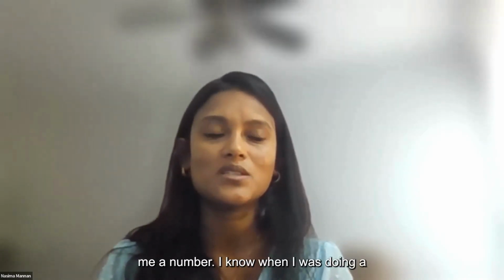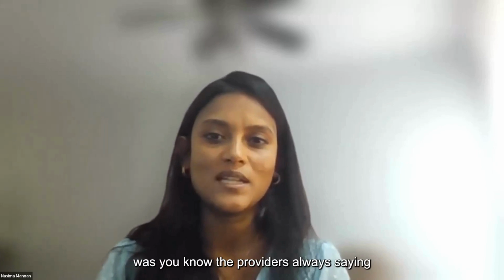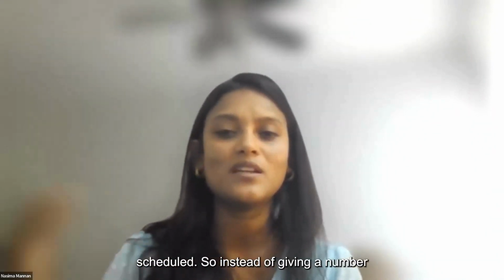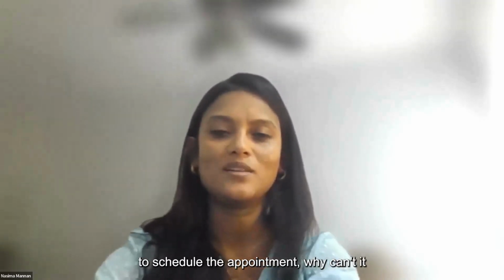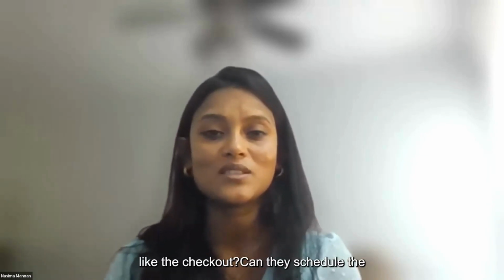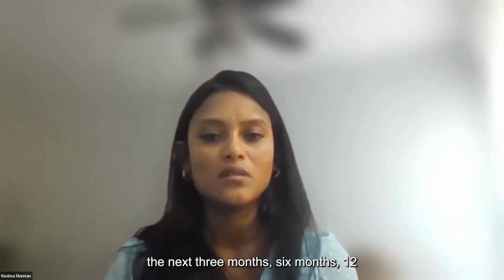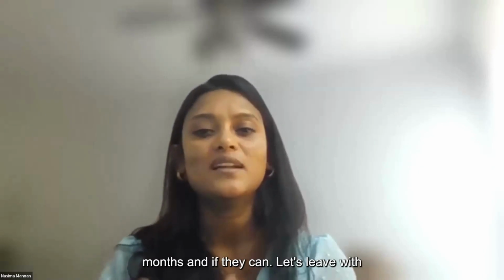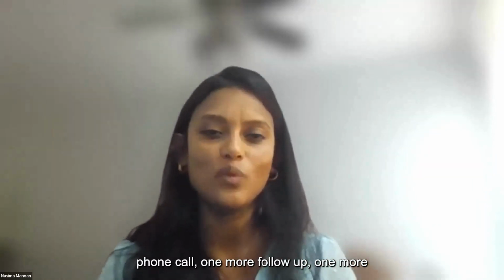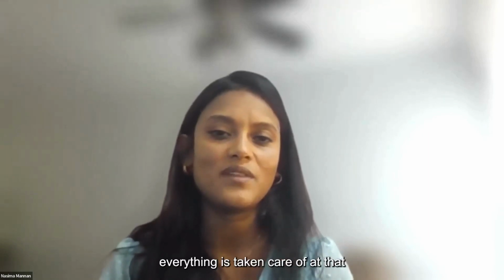I know when I was doing a cervical cancer project, the providers were always saying the patients' appointments are not being scheduled. So instead of giving a number to schedule the appointment, why can't it be scheduled when they're checking out? At checkout, can they schedule the appointments that they need to have in the next 3 months, 6 months, 12 months? And if they can, let's leave with that so they don't have to make one more phone call, one more follow-up, one more number, and one more wait line. Instead, everything is taken care of at that visit.